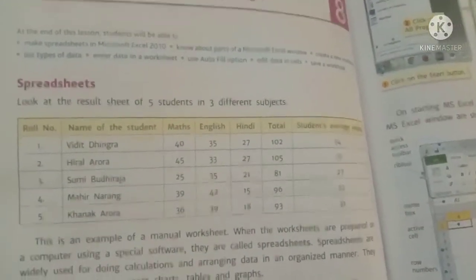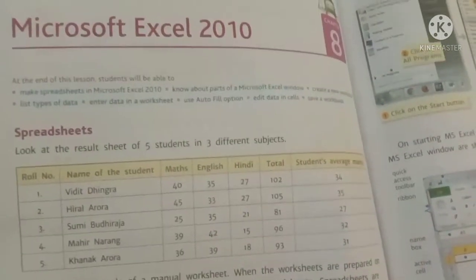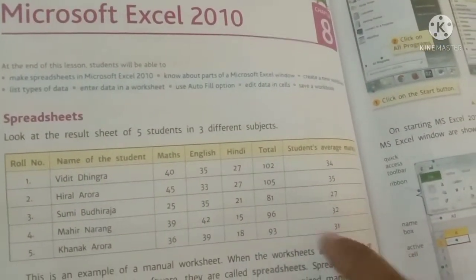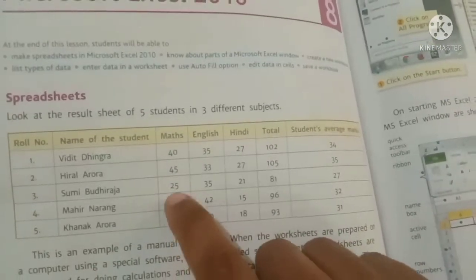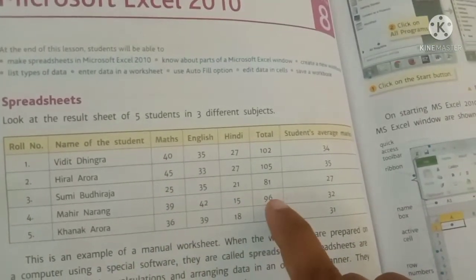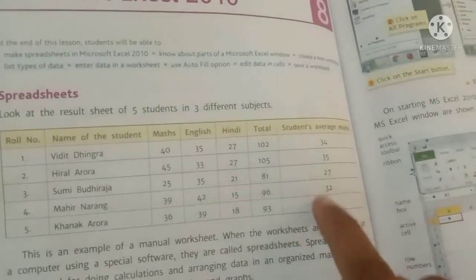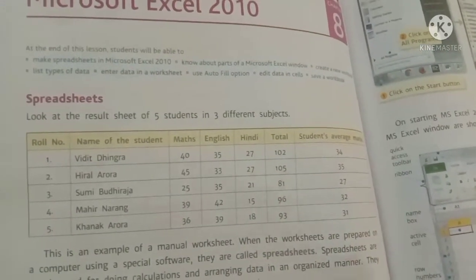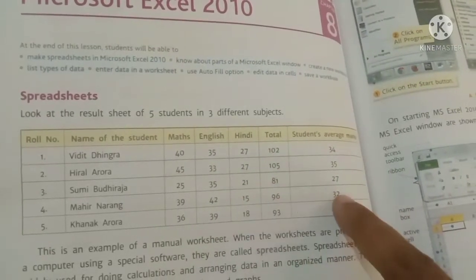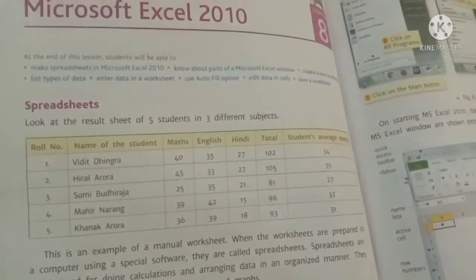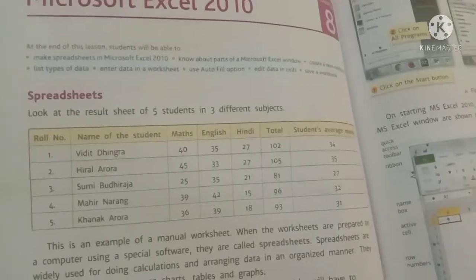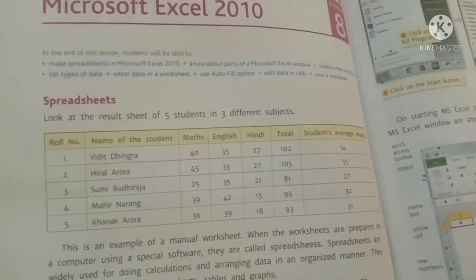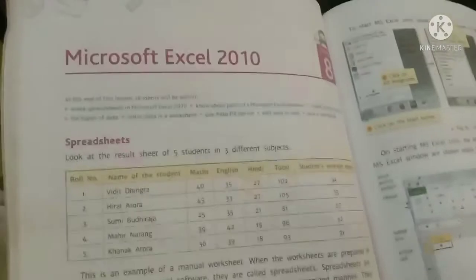But if we are doing this work in Microsoft Excel, we don't want to correct the total or average, because once we change here, the change will affect the total and average marks, and it will be automatically corrected. We don't want to add again, we don't want to find the average again. So it's very easy. Let's study how to open Microsoft Excel in the computer.